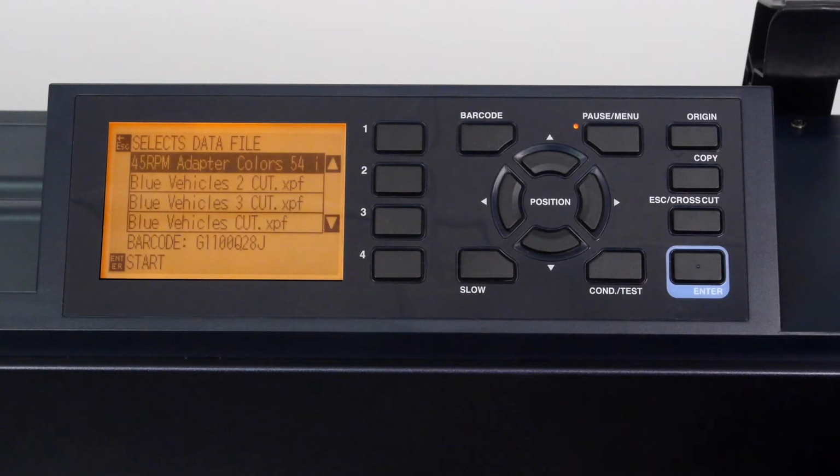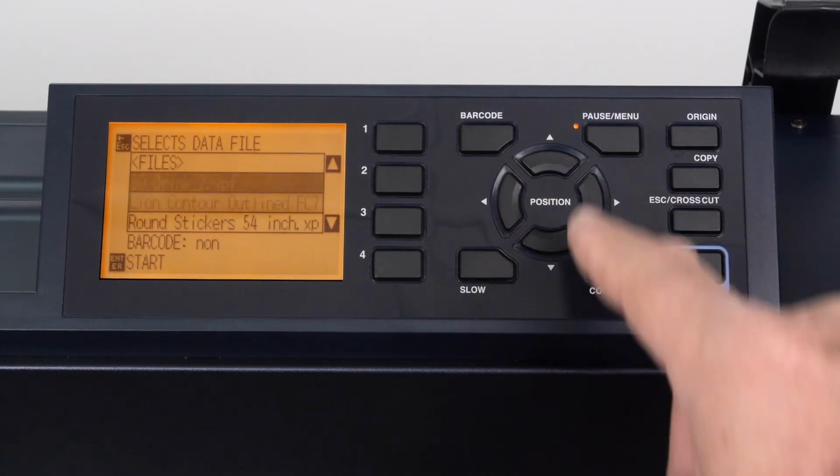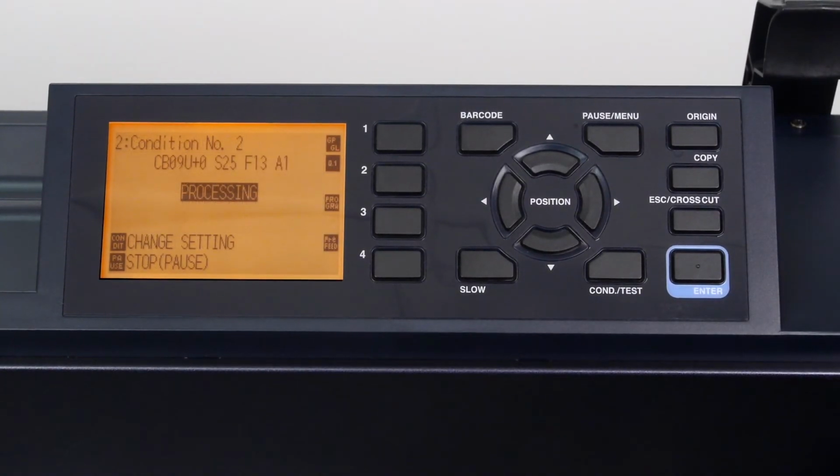When the list of files on the thumb drive appears, we can use the arrow keys to locate the file to cut. Once it is highlighted, pressing Enter will then process the job.